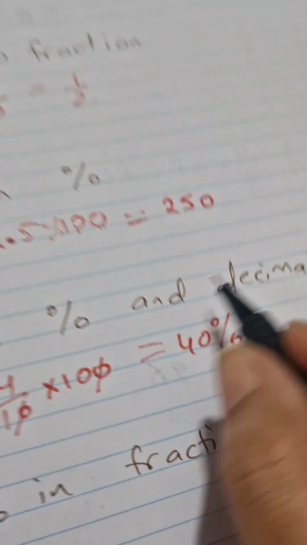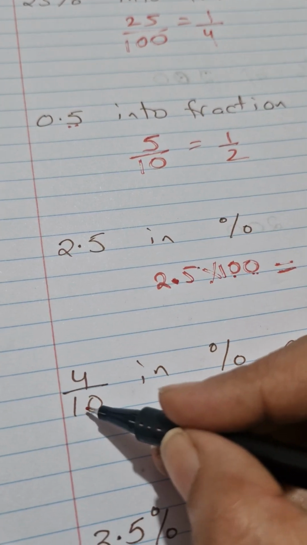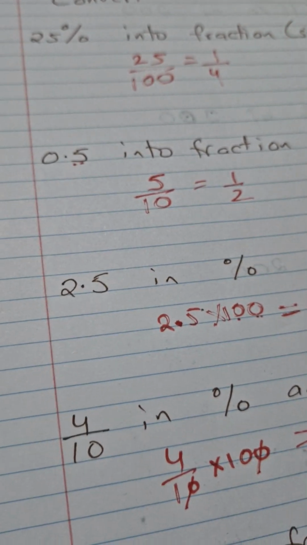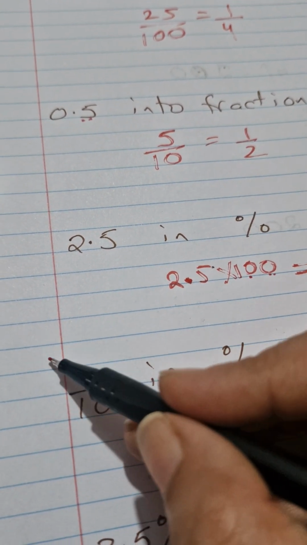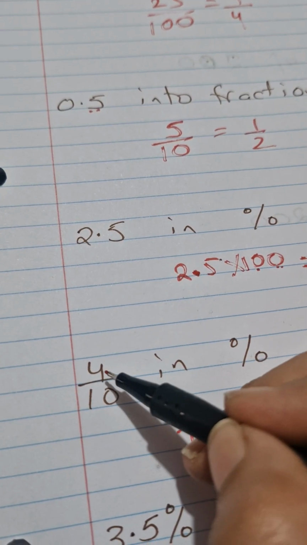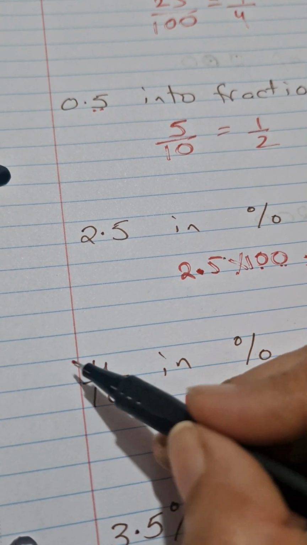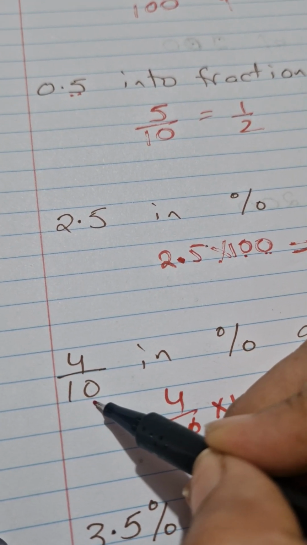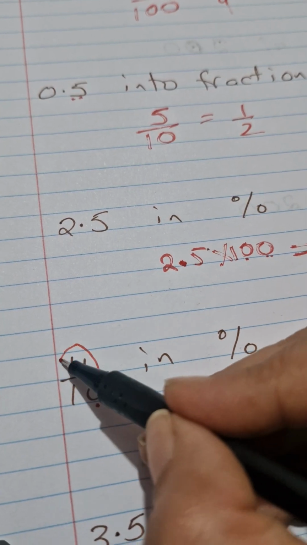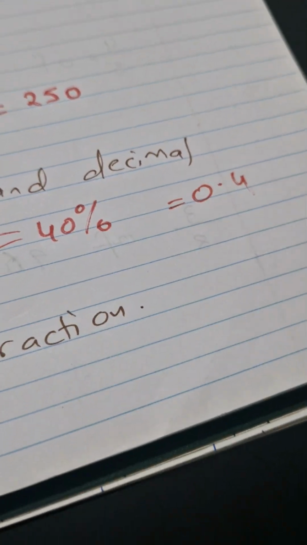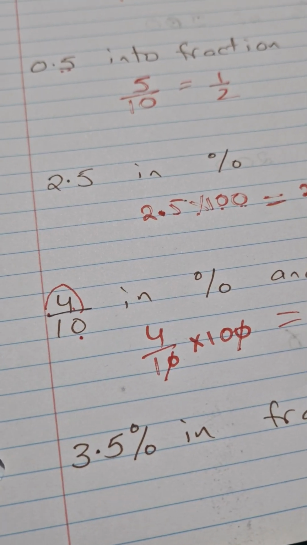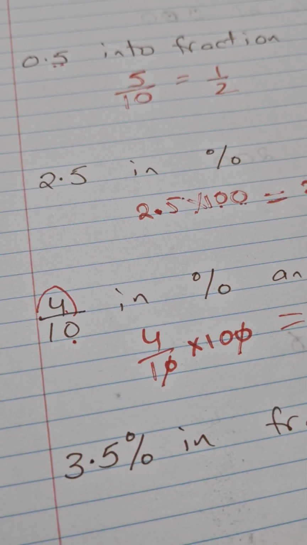For decimal, just divide the numerator by the denominator. Fraction to decimal, numerator divided by denominator. I just told you when we are dividing, we go towards the left. It doesn't have any decimal, so move from here towards the left. How many times? 1 time. So I will take this and put the decimal here. My final answer will be 0.4. If it is 100, then it will be 0.04. I'm just going towards the left.